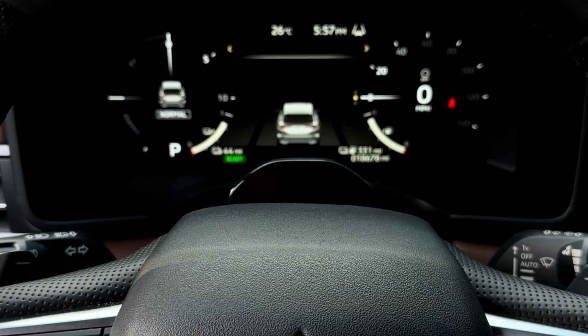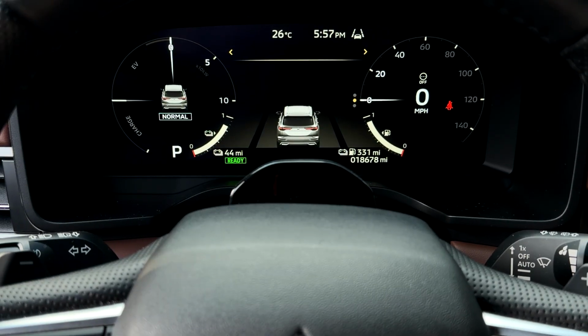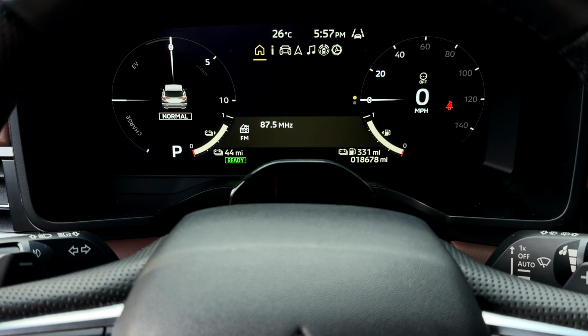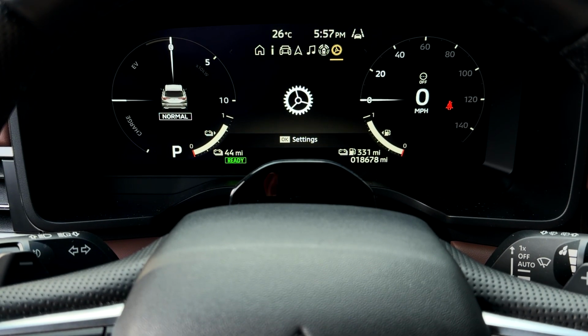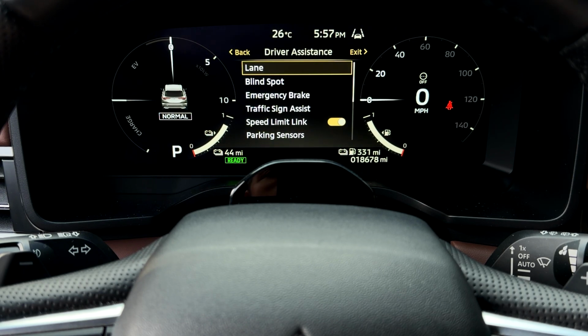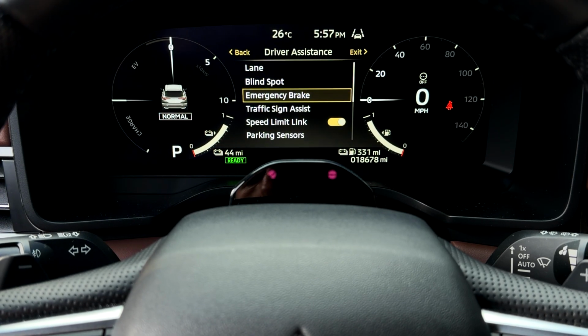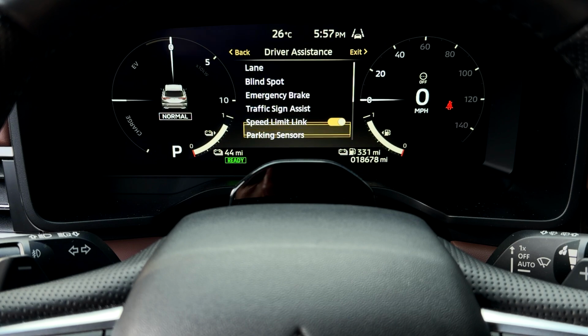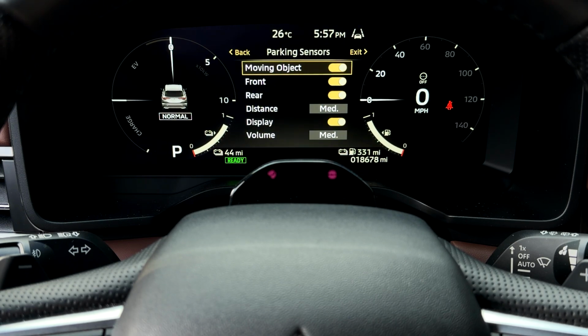Let me zoom you in. As you can see, here you can navigate by using those arrows. Here let's find this settings icon, tap OK to confirm it, to open it. Then let's scroll down to the second option, which is the driver assistance, confirm it. Then you need to go to the bottom of the following list to open the parking sensors. And here the first option, which is the moving object.